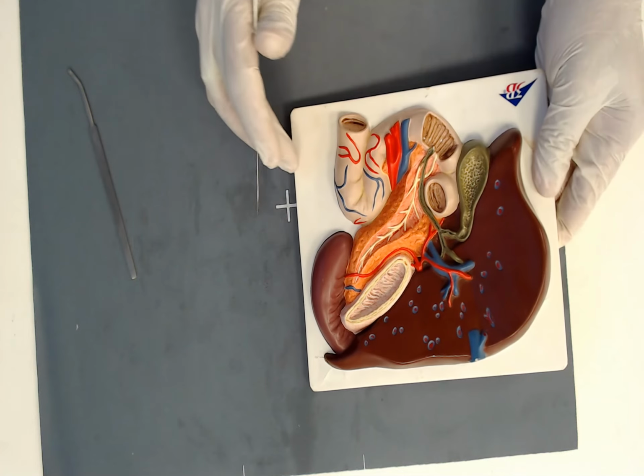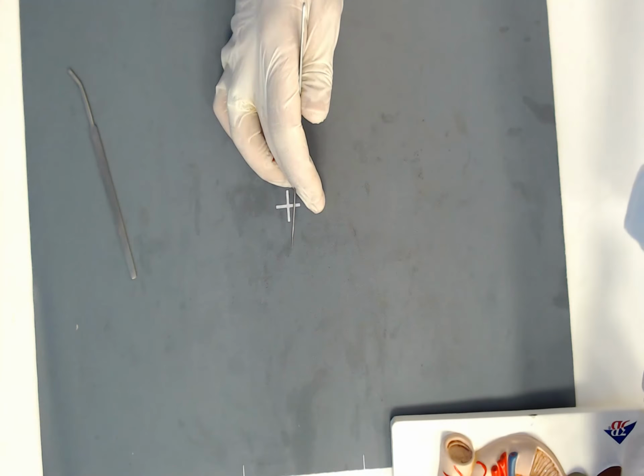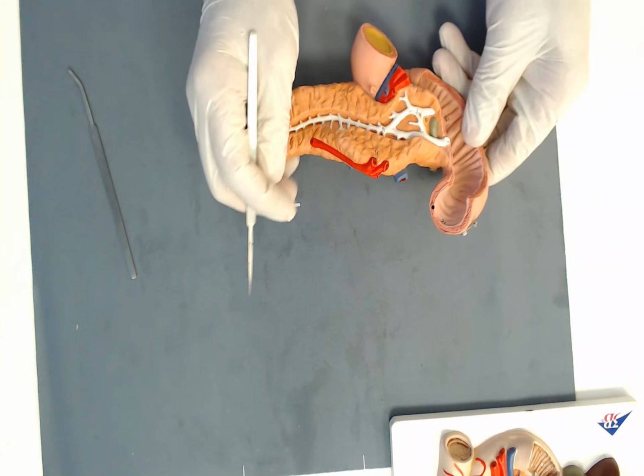Yes, to the... maybe blood supply also here. No, not shown here because I like this model.